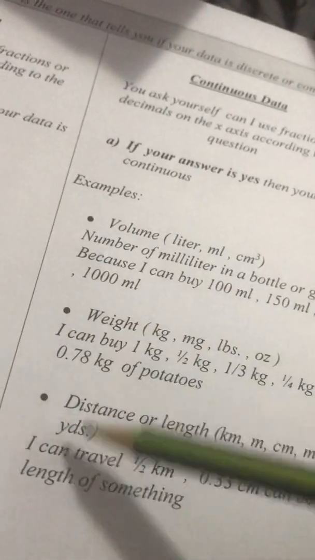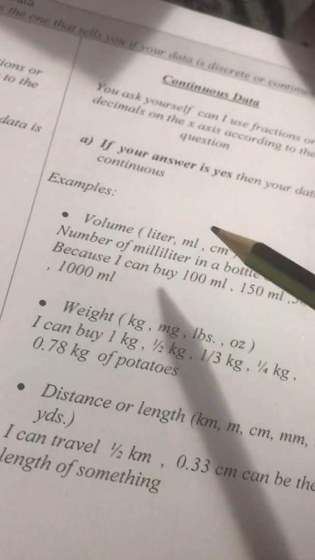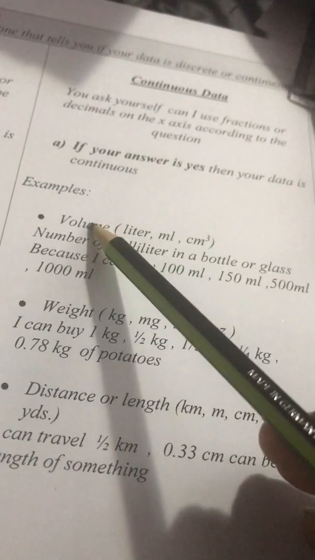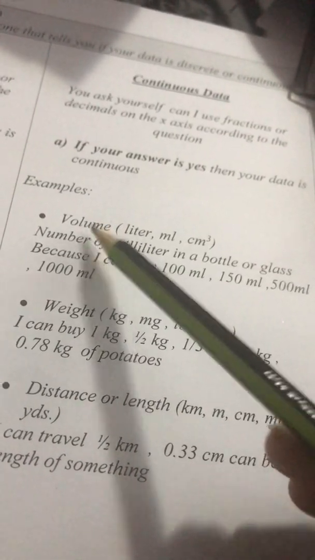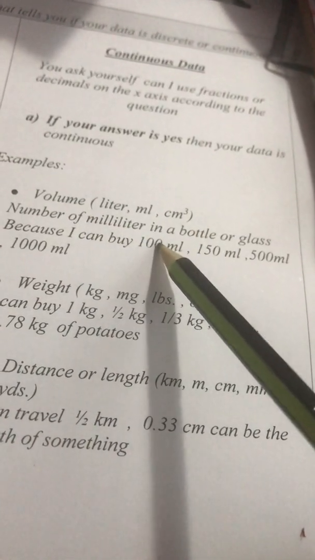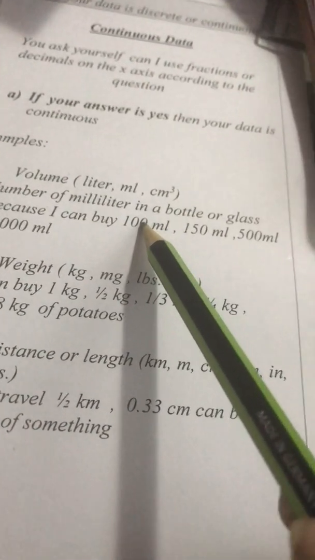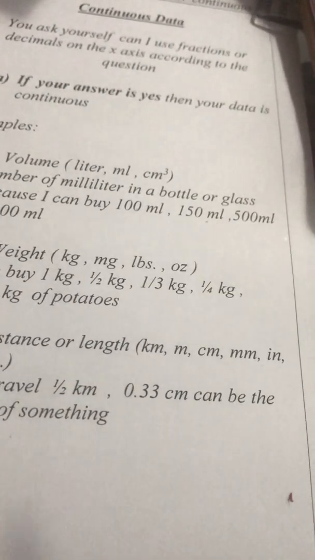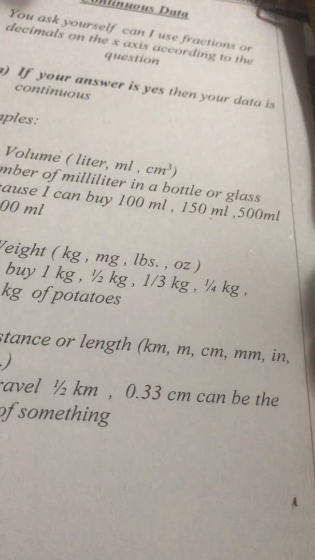Now, what titles do you see on your x-axis that tells you you have continuous data? Volume. Can you buy 100 milliliter of water? Yes. 150 milliliter? Yes. 155 milliliter? Yes.